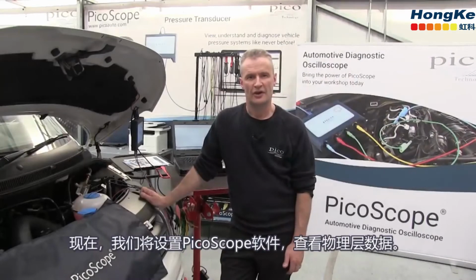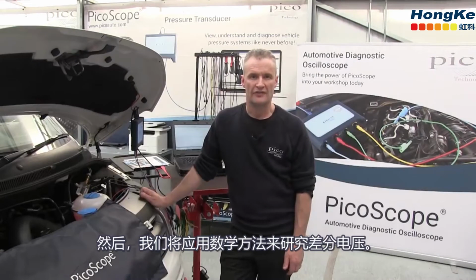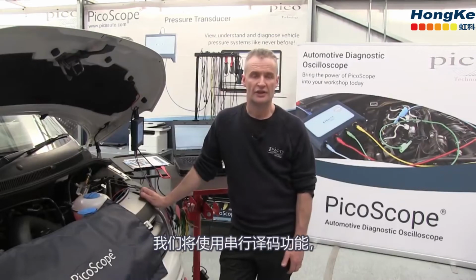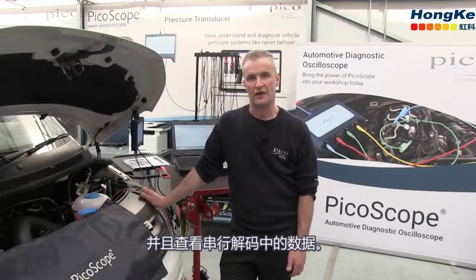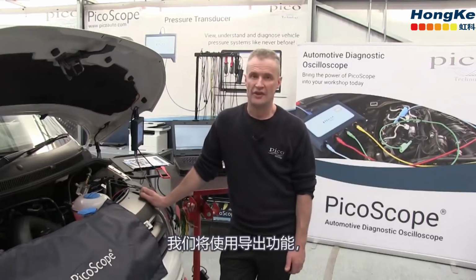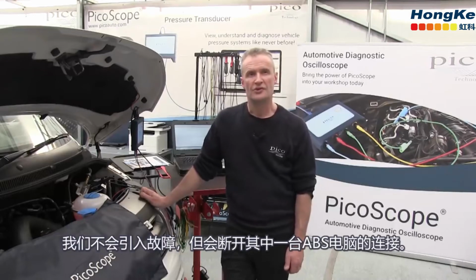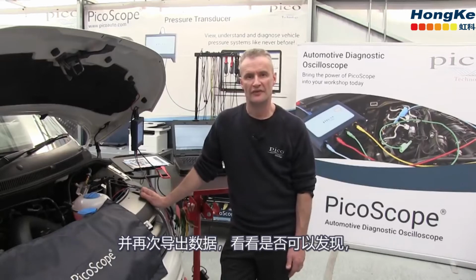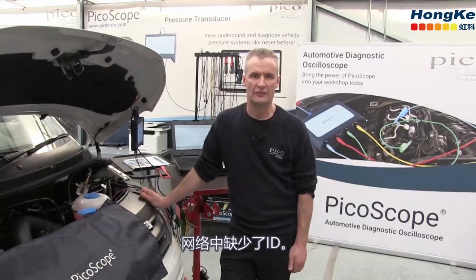We'll now set up Pico to look at the physical layer once again. We'll then apply maths to look at the differential voltage. We'll apply serial decoding and just look at how much detail is available in serial decoding. We'll use the export feature and the link file, and we'll also introduce not a fault, but we'll disconnect one of the ABS computers and export the data a second time and see if we can discover which IDs are missing from the network.